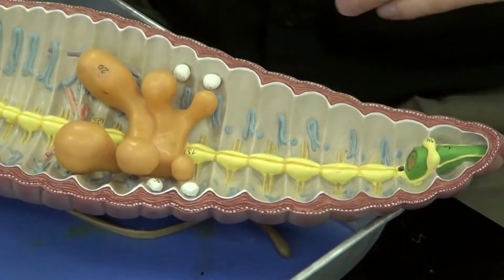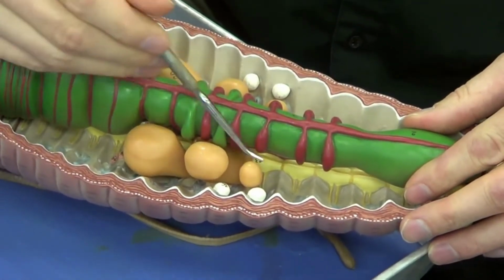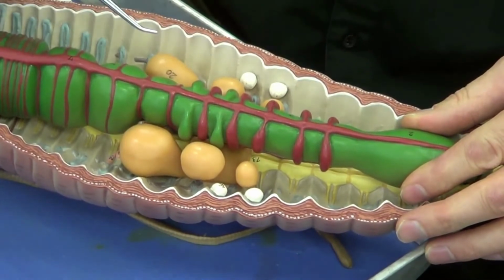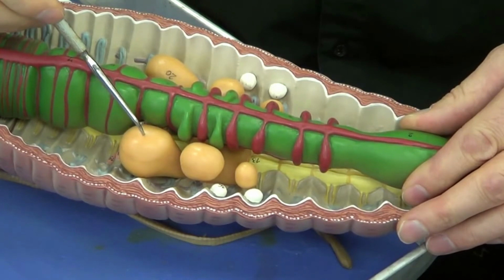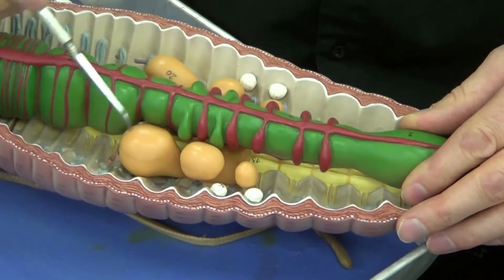Now let me go ahead and put this back together again. And you can see 2 cream-colored organs on either side. These cream-colored organs are going to be called the seminal vesicles. And their job is to produce sperm that will be used to fertilize the eggs of another earthworm.